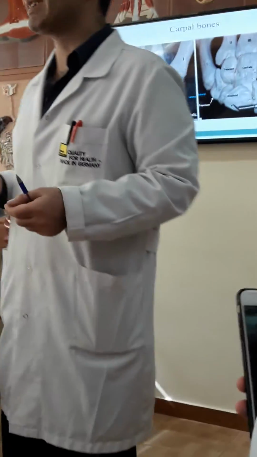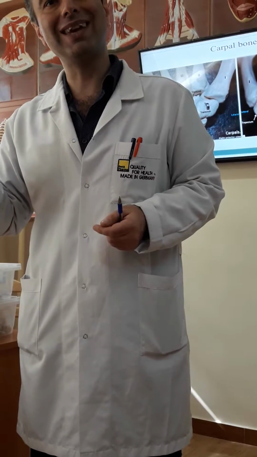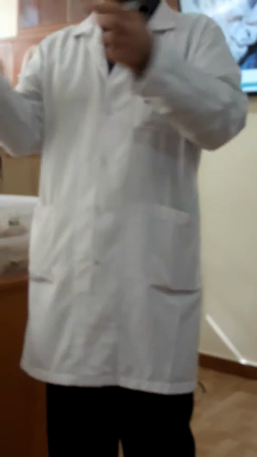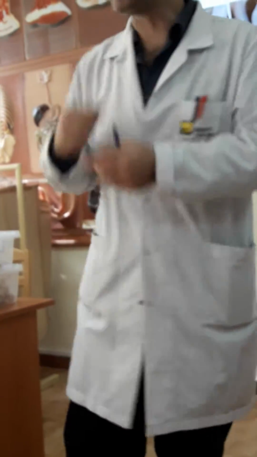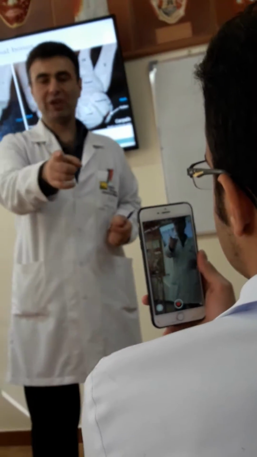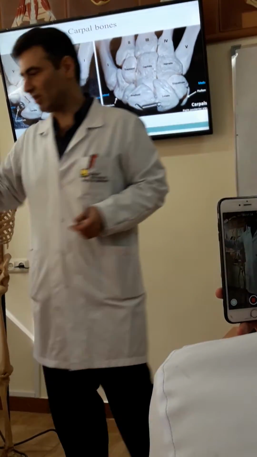In my lecture I told you what a sesamoid bone is. A sesamoid bone is a spongy bone which is located inside a tendon. That's why from all sides it is covered by the tendon. Once again, row number 1: scaphoideus, lunatus, triquetrum, and pisiformis.